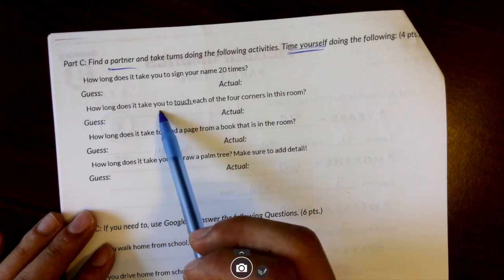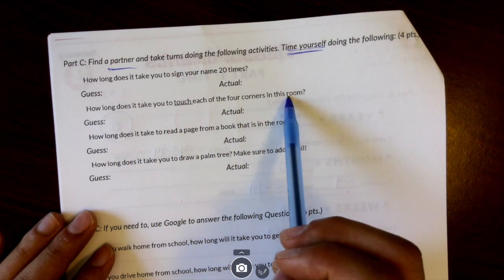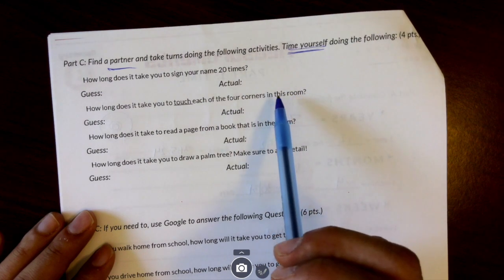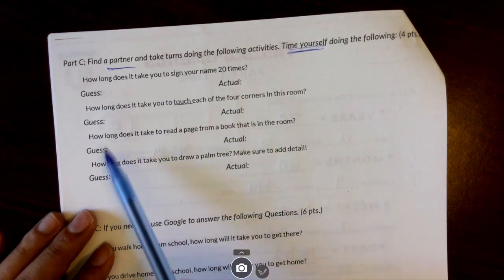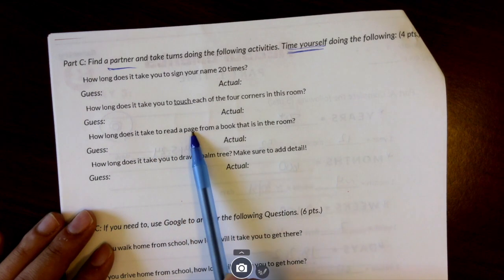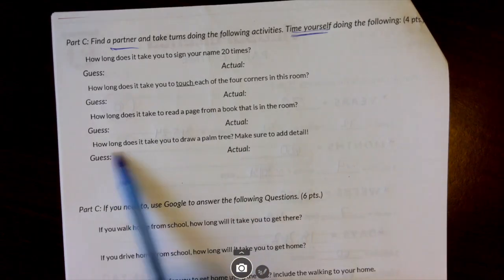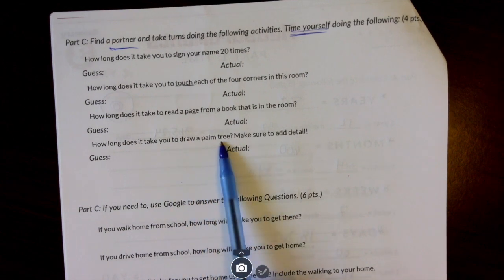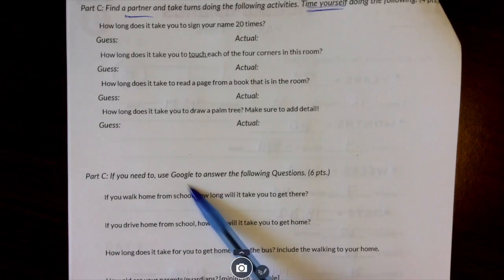And then how long does it take you to touch each of the 4 corners in the room? This was for my classroom, but if you're at home, maybe do your whole house, okay? How long does it take you to read a page? Pick a book, read it. How long does it take you to draw a palm tree? You can draw anything really, but for me, I said a palm tree and I gave an example. And then go ahead and answer some of these questions. Some of these you guys are going to have to Google.